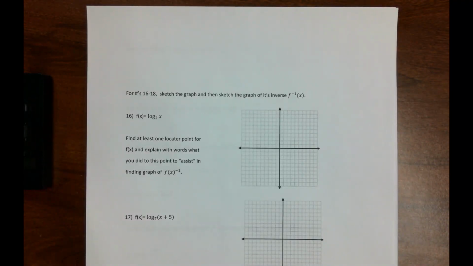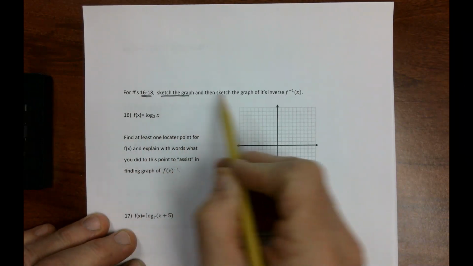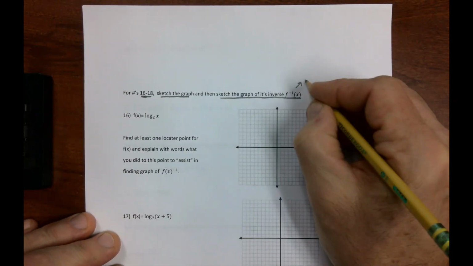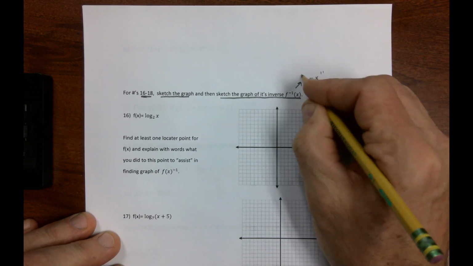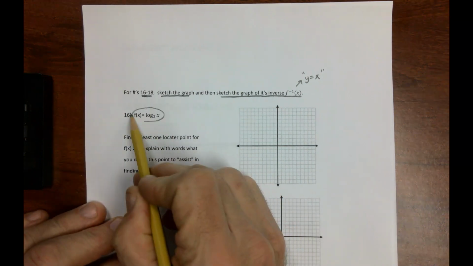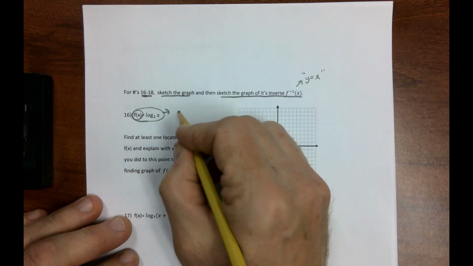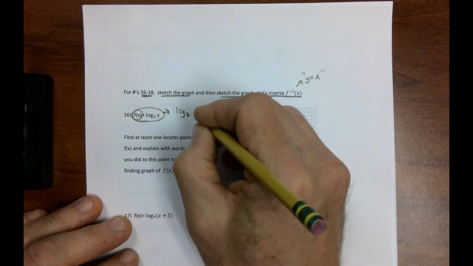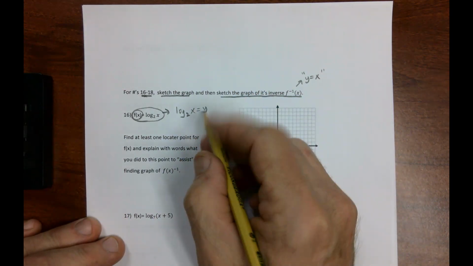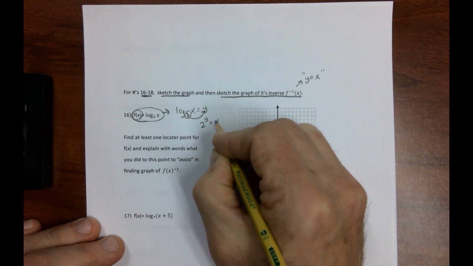Okay, number 16 says, for number 16 through 18, sketch the graph and sketch the graph of its inverse. Remember, the trick is, it's going to reflect over the line y equals x. So with all that being said, what does this even look like? Well, if you recall, this is equal to y, so if I spin this thing around and turn it into an exponential equation, it would be base exponent equals my answer.